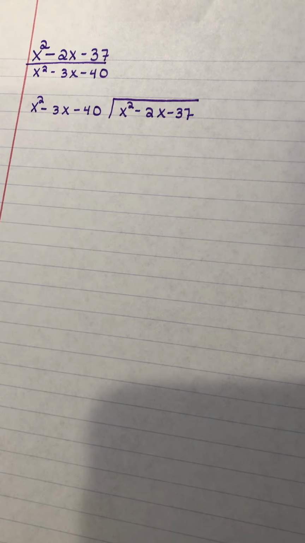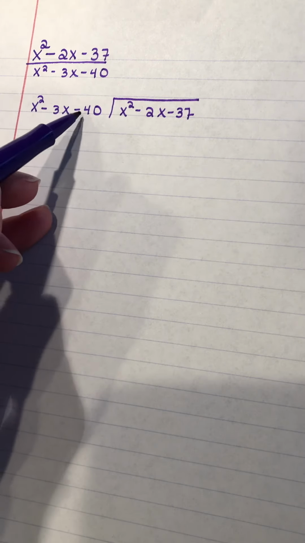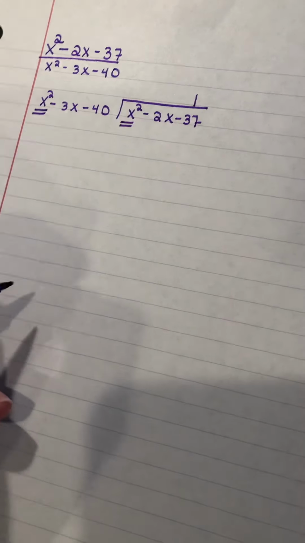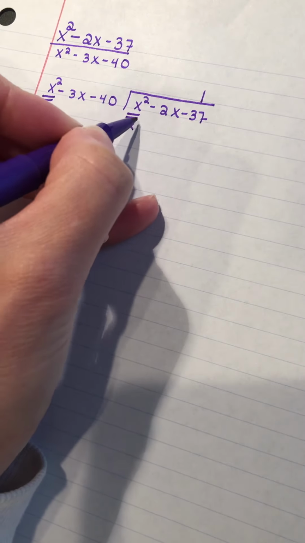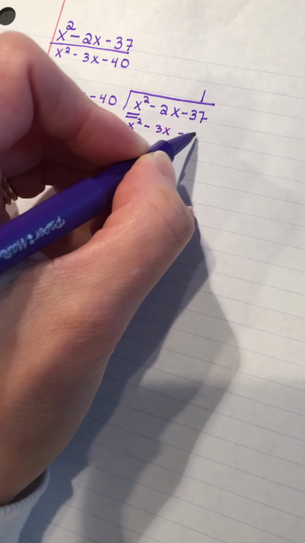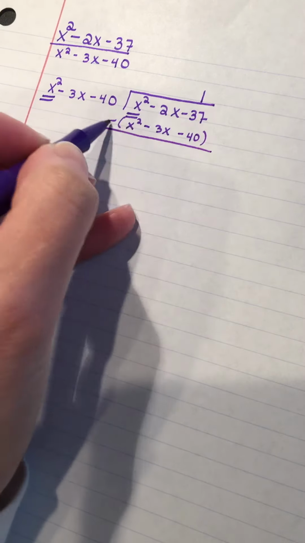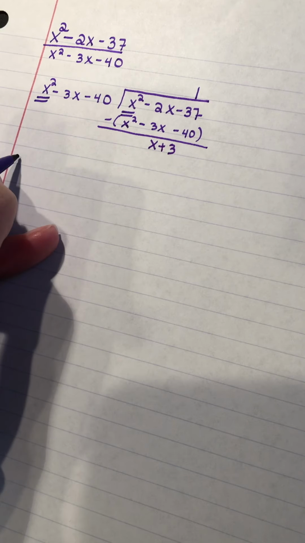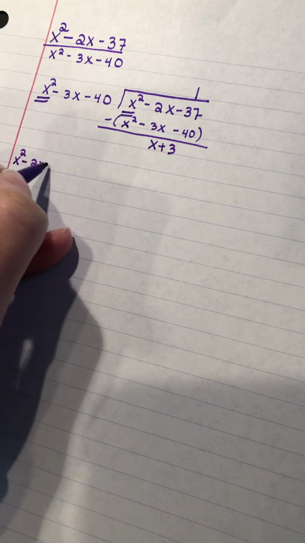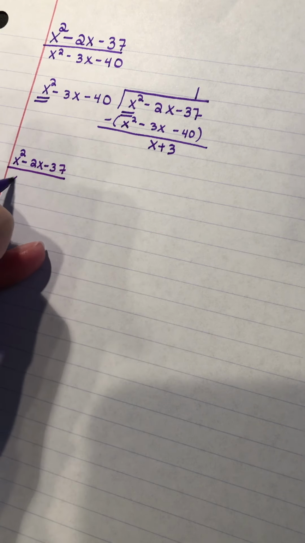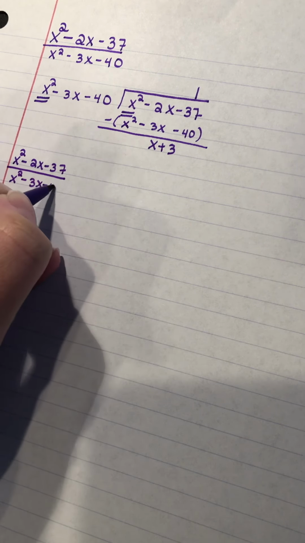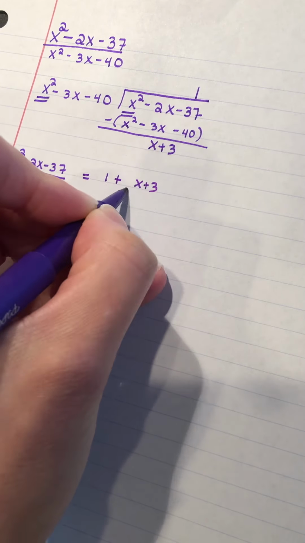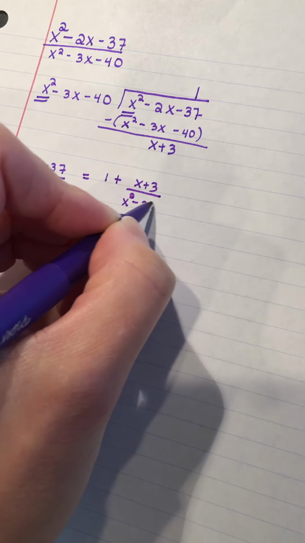So I picked this problem because it reviews long division. I'm going to do long division and ask myself how many times x squared goes into x squared, which is 1. And I'm going to multiply 1 by every term in the divisor, so x squared minus 3x minus 40. If I subtract, the x squareds will cancel. This is going to be x plus 3. So what we know is that our improper fraction is mathematically equivalent to 1 plus the quantity x plus 3 over x squared minus 3x minus 40.